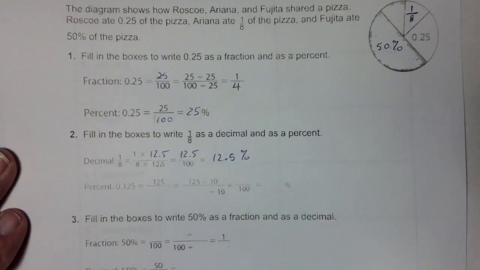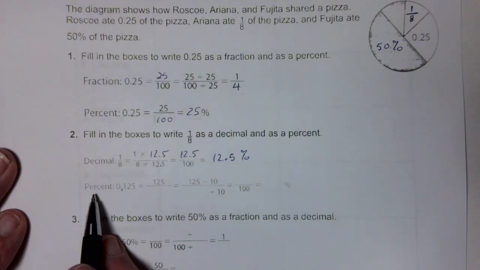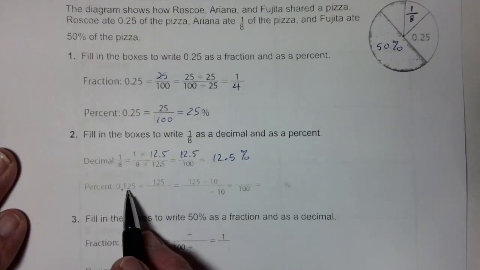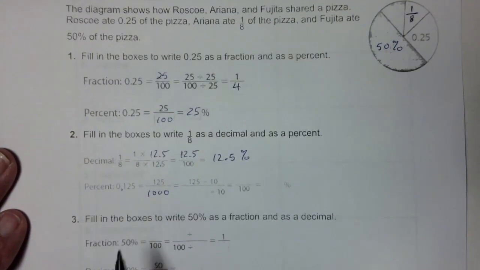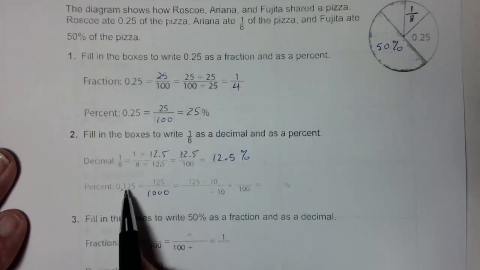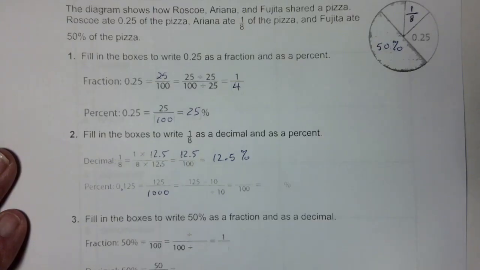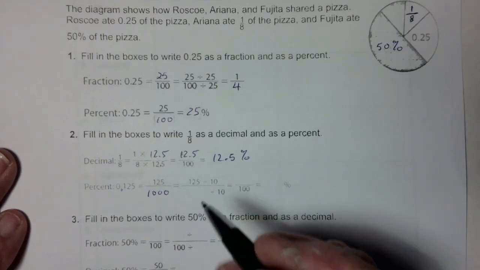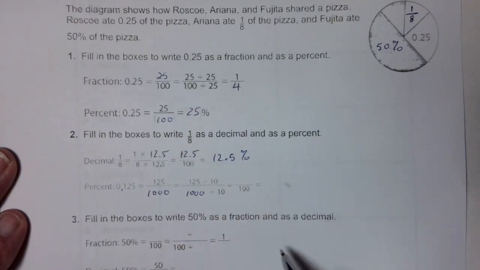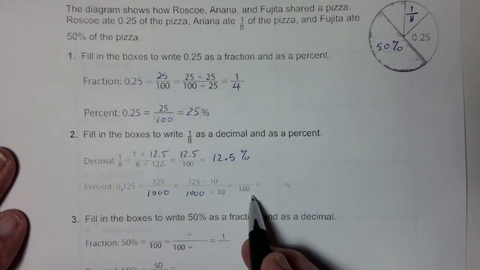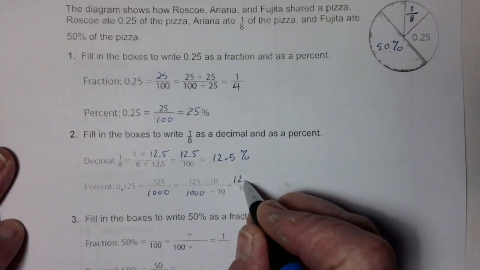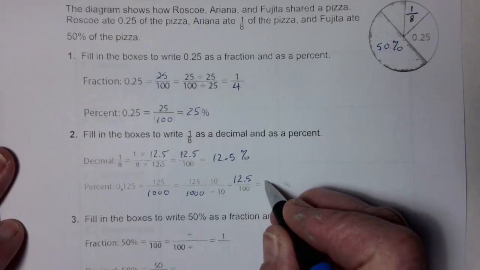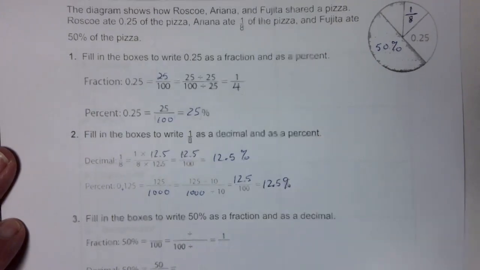Okay? Now they want us to take this decimal 0.125 and turn it into a percent. So that was tenths, hundredths, thousandths. So that's 125 over 1,000. It's 1,000 because that 5 is in the thousandths position. Now we want it to be 100 like this. So we're going to take this 1,000 and divide it by 10 to turn it into 100. And then 125 divided by 10 is again 12.5, which is 12.5%.